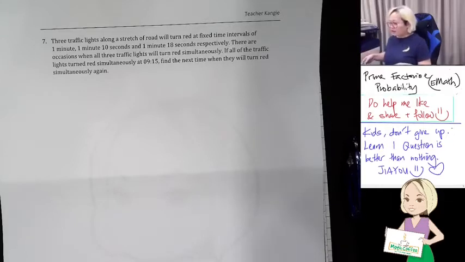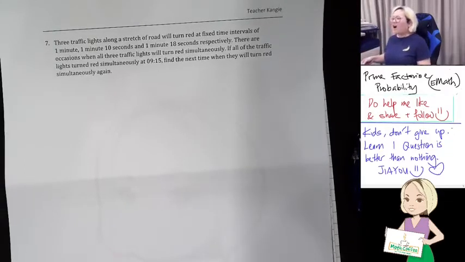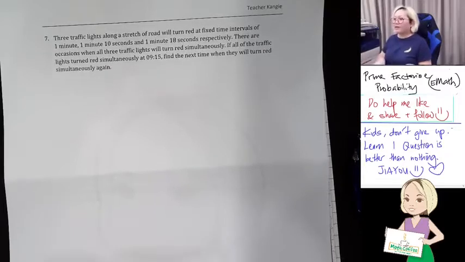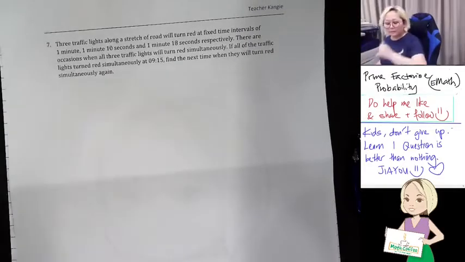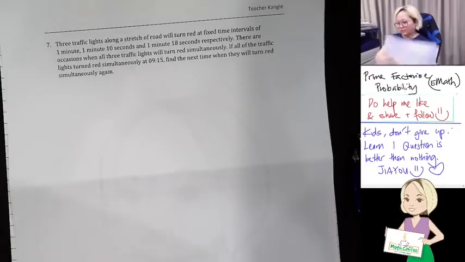Minecraft, you said got 3 equations? Oh, I think I know what you mean. You mean something equals to something equals to something. Is it? Is that what you mean?